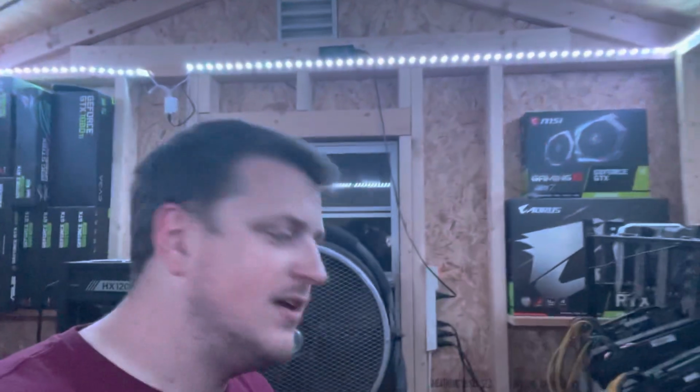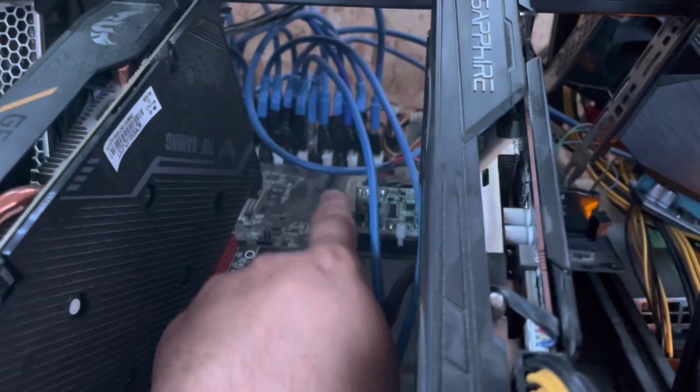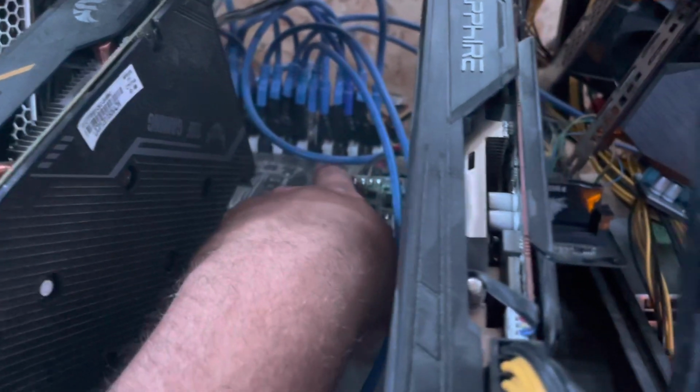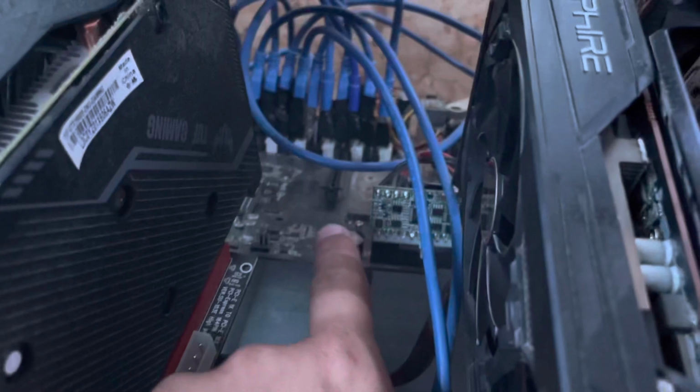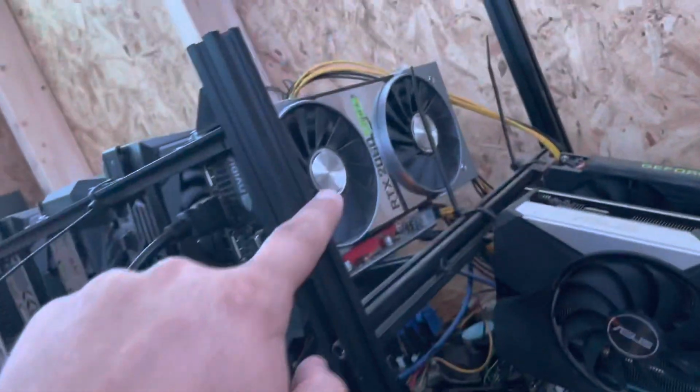an HDMI cord, hook it up to there, and we're going to plug it in and then fire it up. So what I mean by the main GPU slot is that first full-size PCI Express 16 slot right there. I don't know if you can see that, but that's the one I'm talking about. And that just so happens to be this 2060 Super.